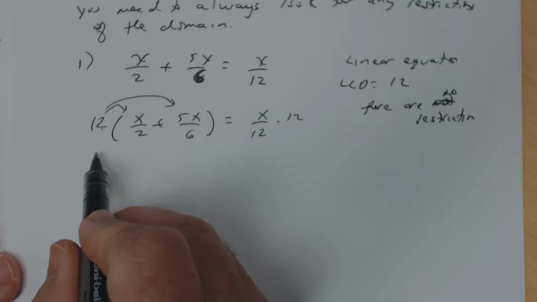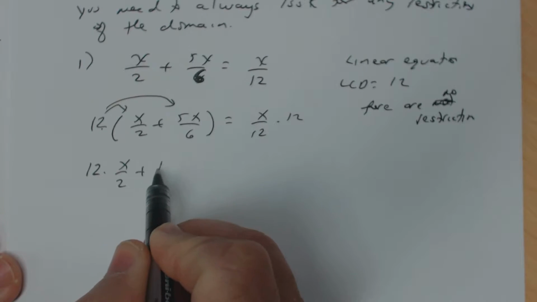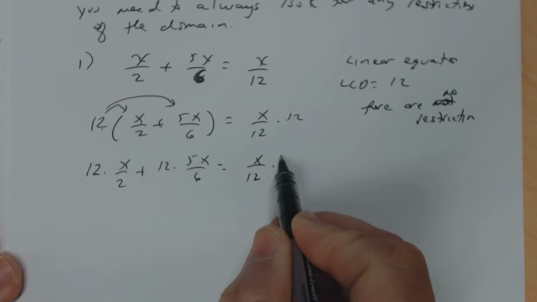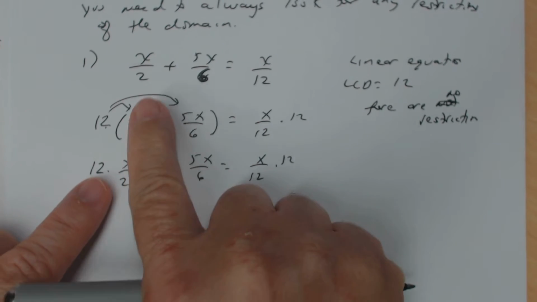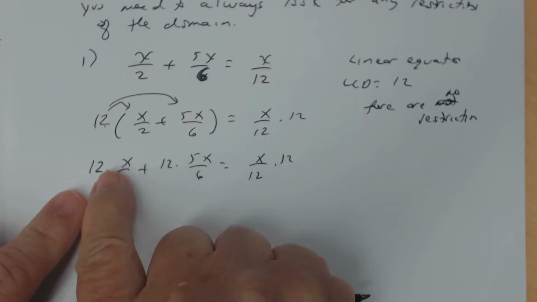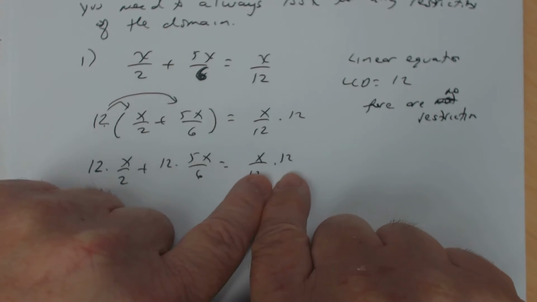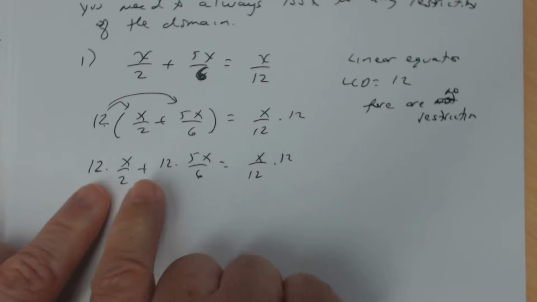So be on the safe side and distribute the 12 first. You're going to say 12 times x over 2 plus 12 times 5x over 6 equals x over 12 times 12. And now remember, it makes sense that all these terms have to be multiplied by 12 because that's what's happening here: 12 times this first one, 12 times the second one, 12 times the term on the other side.